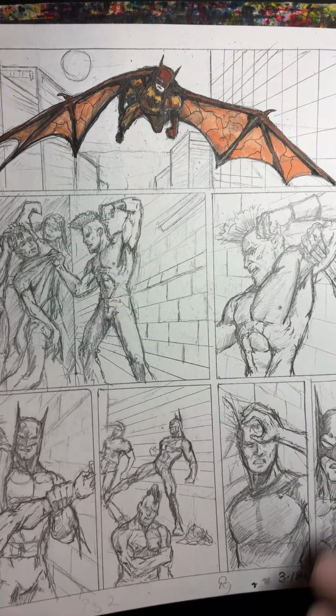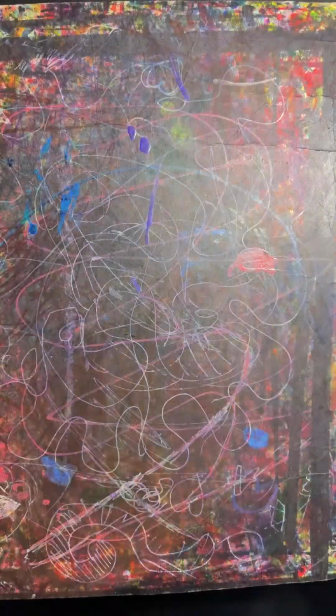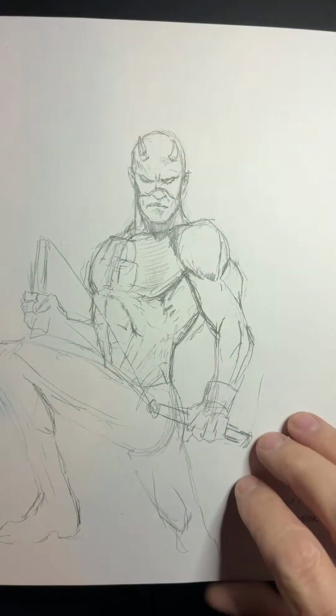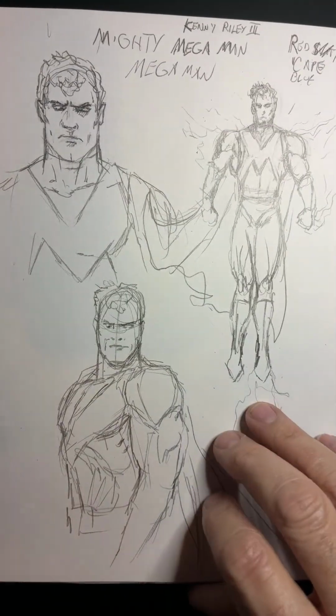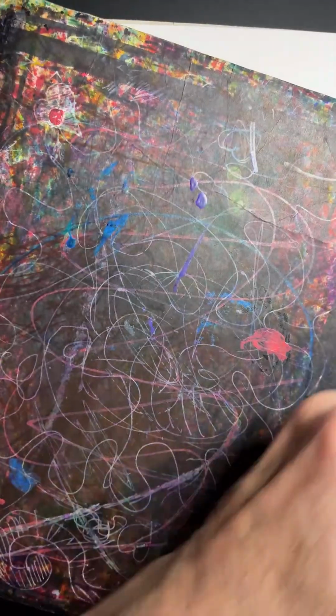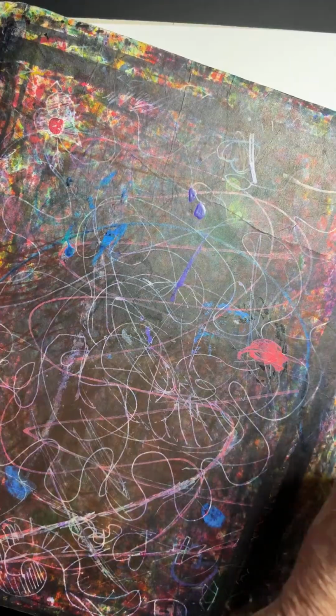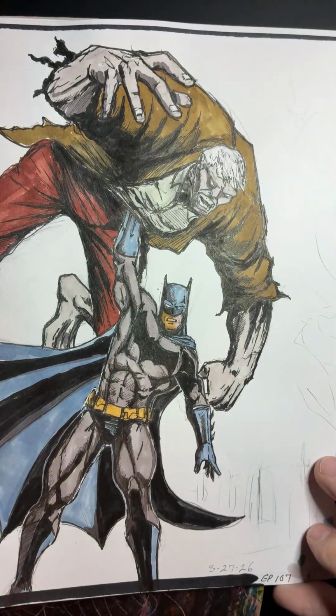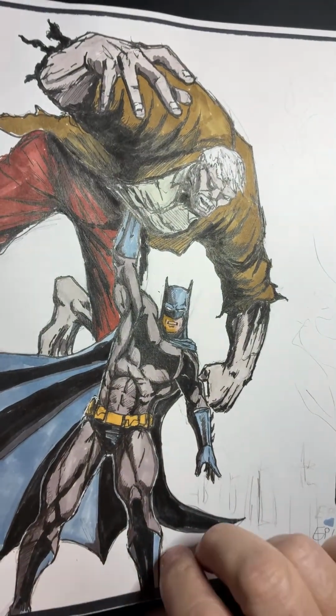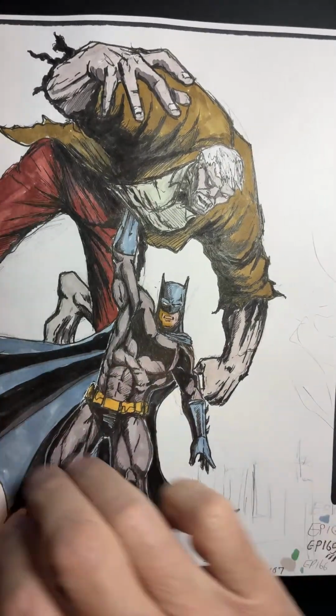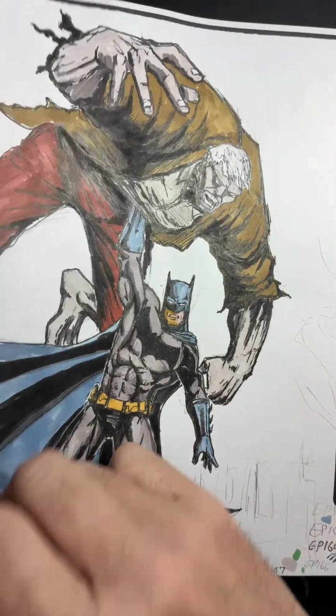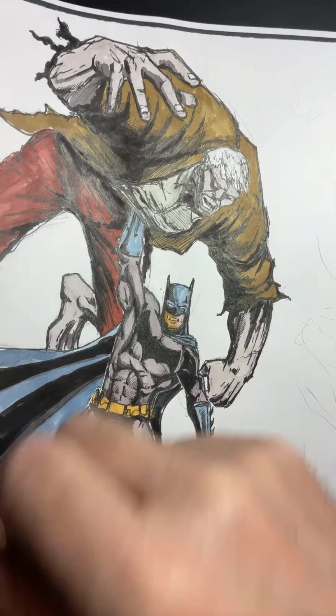Okay, let's switch gears here. Here's the one I finished yesterday. Solomon didn't put it in the background, but got the figures done yesterday. Batman versus Solomon Grundy.